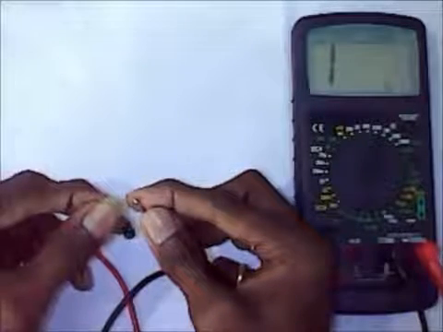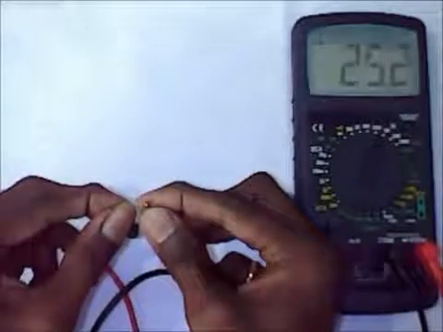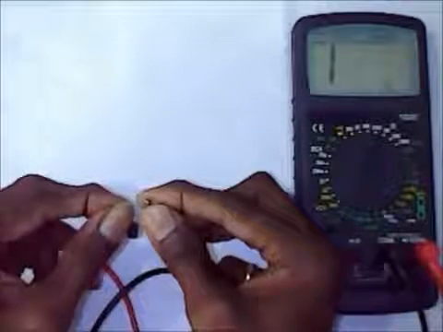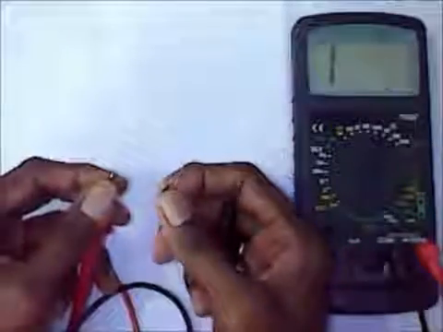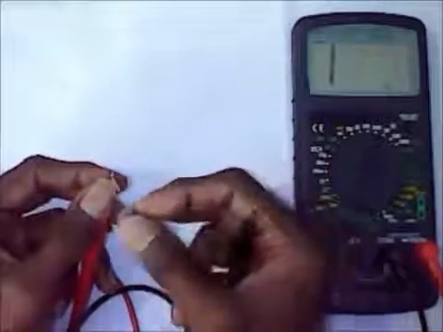Okay, the capacitor is already charged in this direction. Now I reverse the terminals. See, it is giving you deflection and again you get overflow. So in both conditions you get the fluctuation in resistance, the deflection suddenly increases, so this device is also working properly.